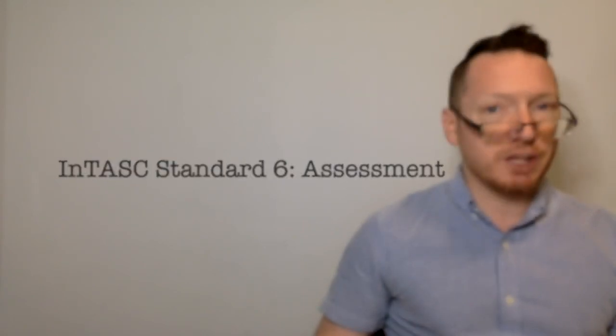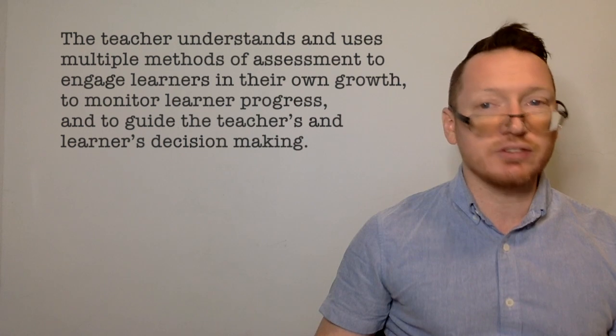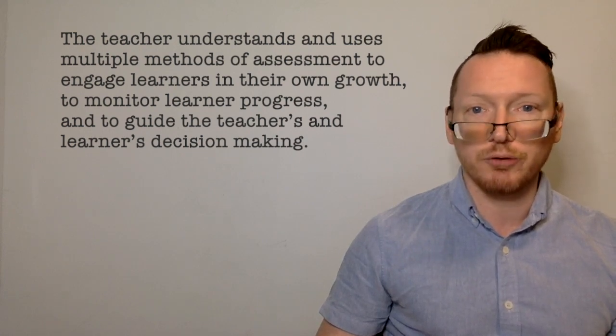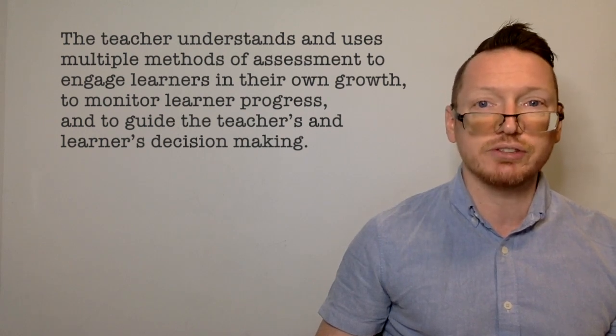Today we'll be looking at Standard 6, assessment. Here, the teacher understands and uses multiple methods of assessment to engage learners in their own growth, to monitor learner progress, and guide the teachers and learners in decision making. Among all the standards, this is the first part of instructional practice, and if done correctly will help guide Standard 7, Planning for Instruction, and Standard 8, Instructional Strategies.